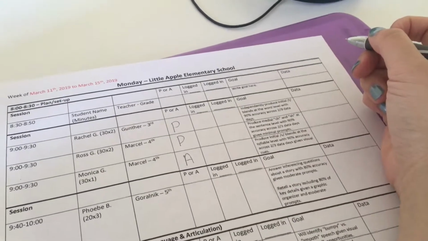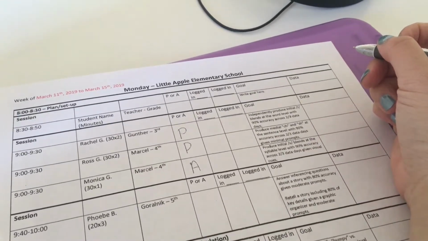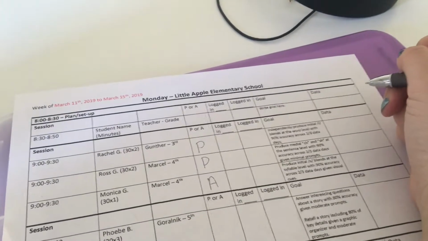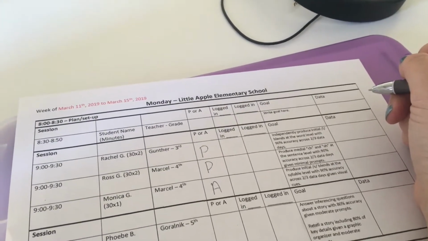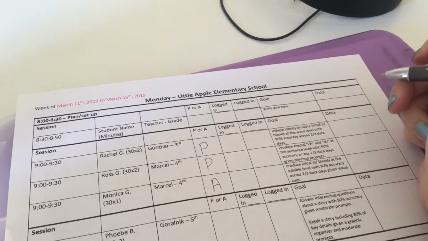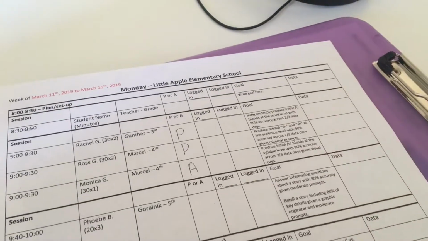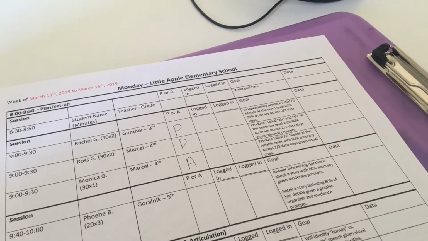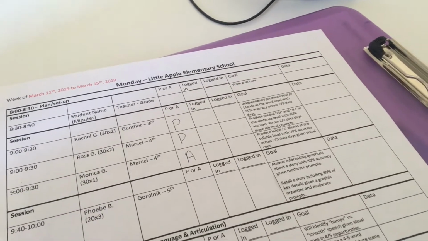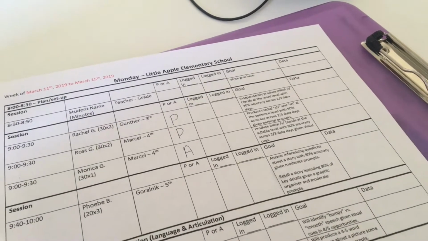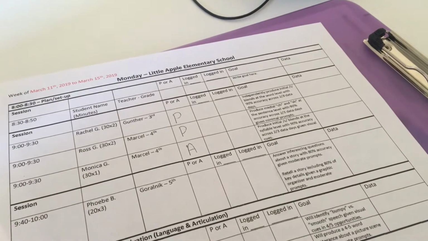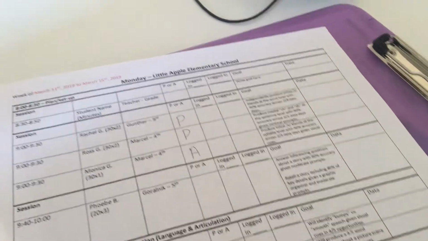So during the session, let's say, this is pretty much an RTIC group. A lot of my RTIC, I don't take data the whole session. I usually take it at the end, after the teaching part of my session. I go through and take some data on their accuracy. I still aim for a decent amount, like 50 productions, especially in a 30-minute session, could get up to 100 productions.